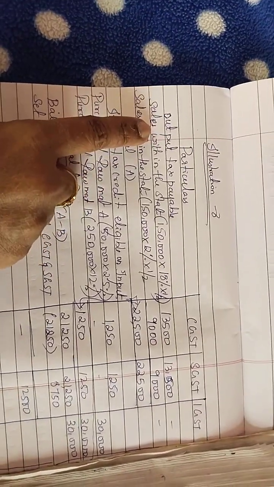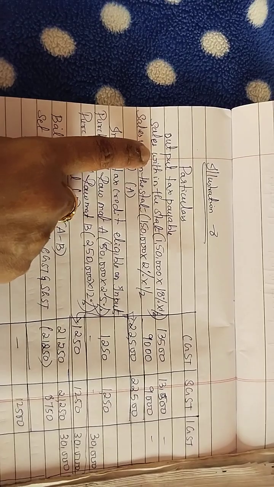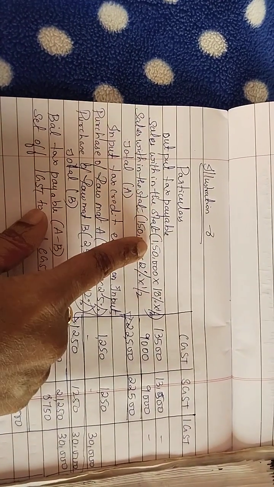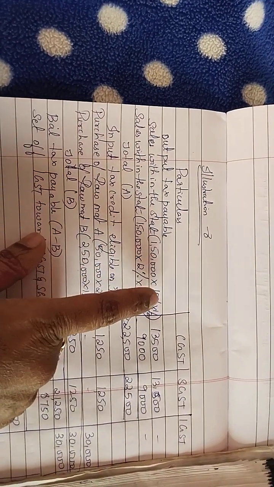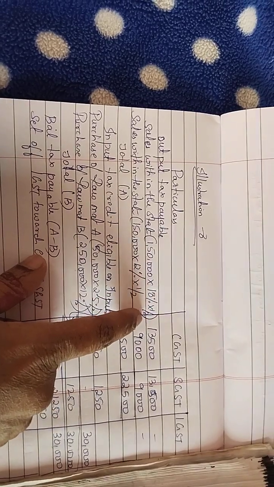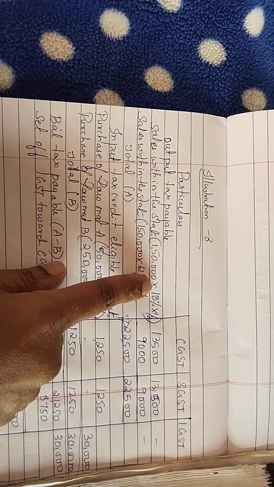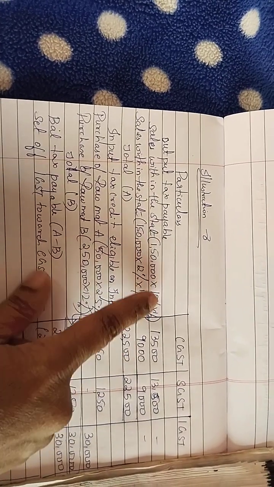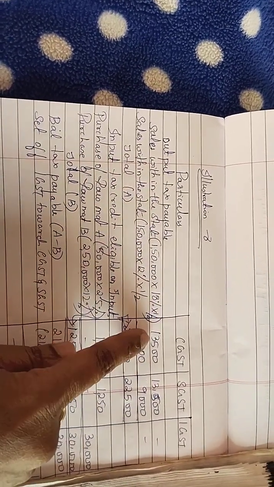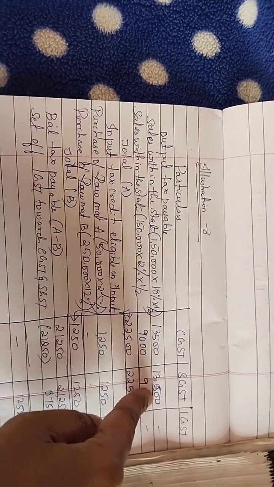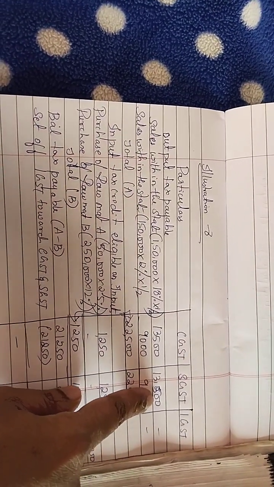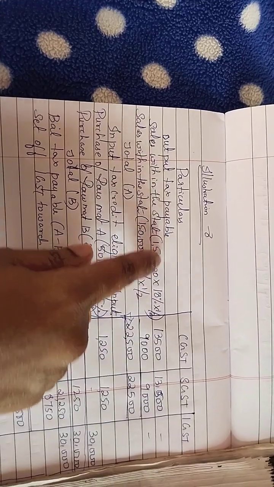To calculate the output tax payable, for the first it will be 1,50,000 into 18%, which will be divided into exactly half for both CGST and SGST. So 18% into 1 by 2 will be 9% and 9%. So 13,500 and 13,500 will be the output tax payable for this particular sale.